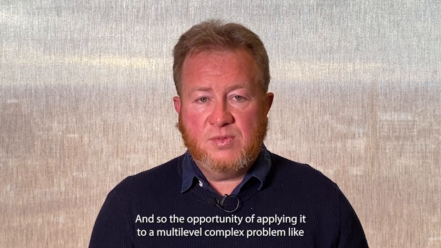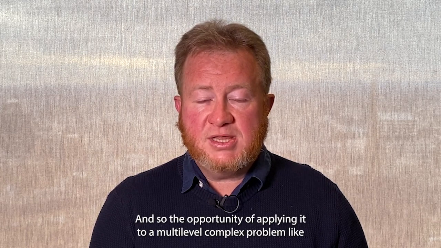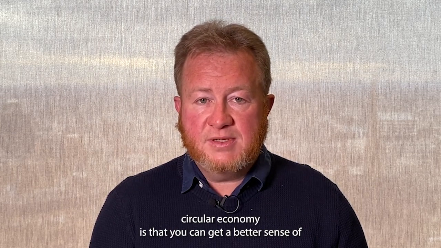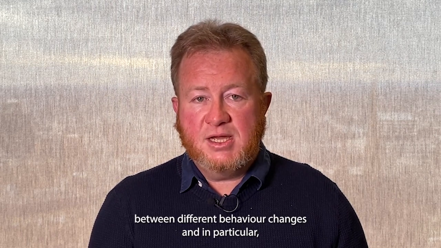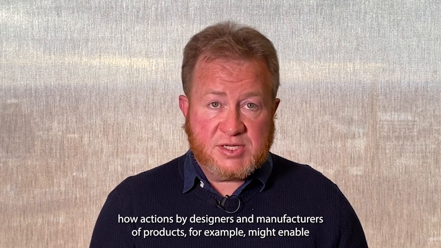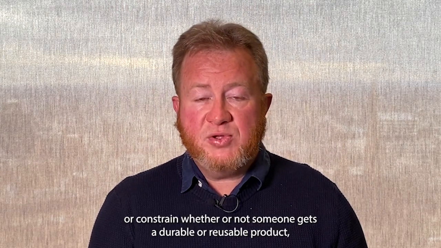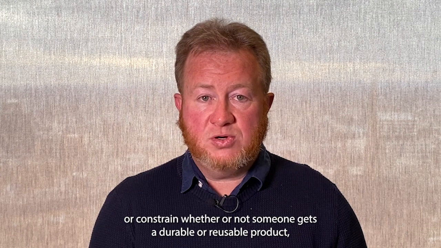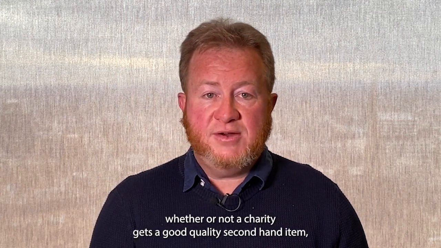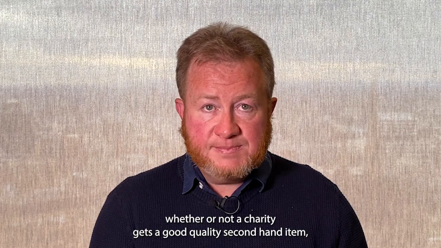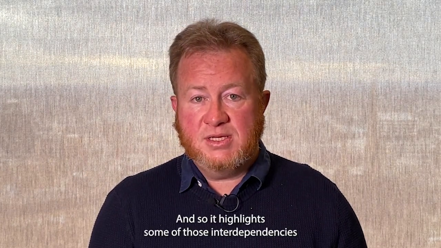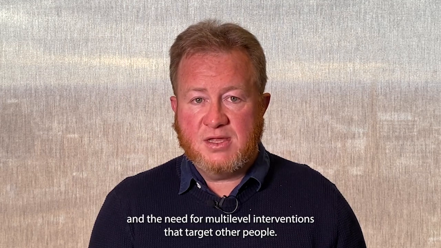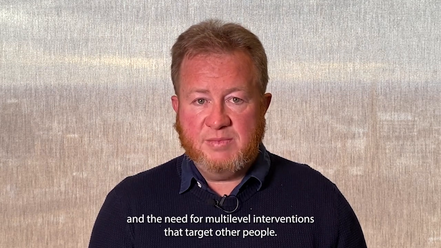And so the opportunity of applying it to a multi-leveled complex problem like circular economy is that you can get a better sense of these links between different behaviour changes, and in particular how actions by designers and manufacturers of products, for example, might enable or constrain whether or not someone gets a durable or a reusable product, whether or not a charity gets a good quality second-hand item, whether or not someone purchasing that second-hand item gets a good quality item, and so on. And so it highlights some of those interdependencies and the need for multi-level interventions that target other people.